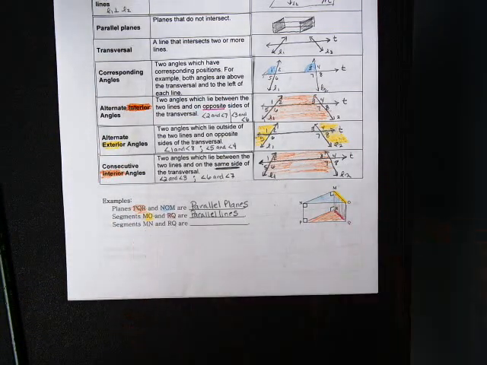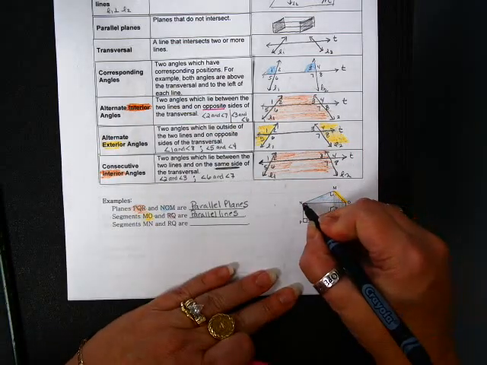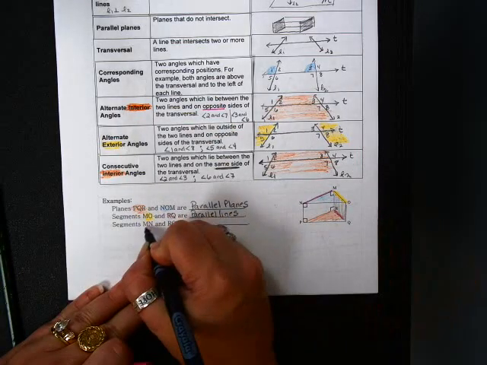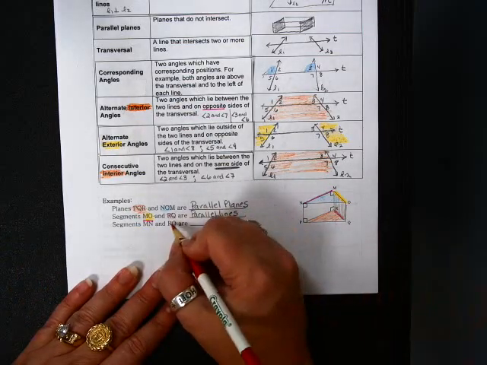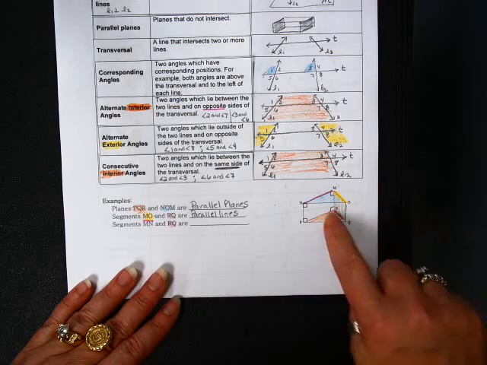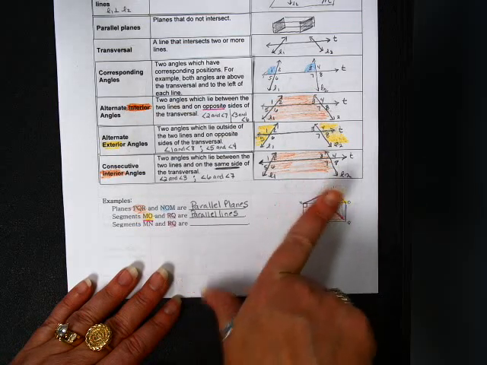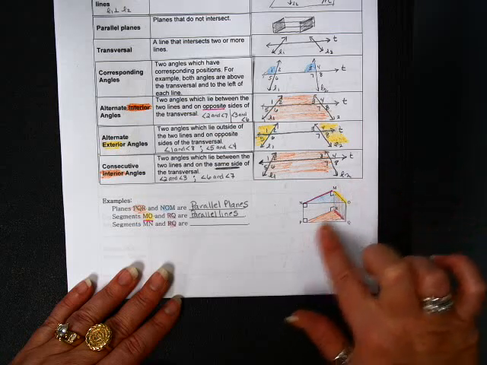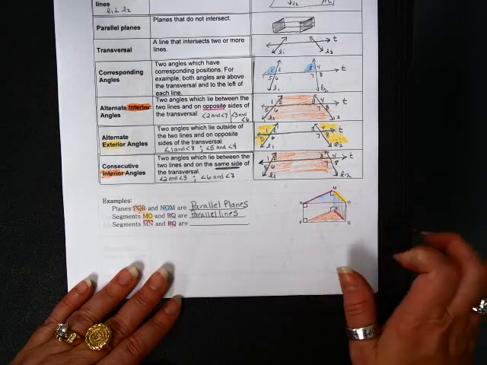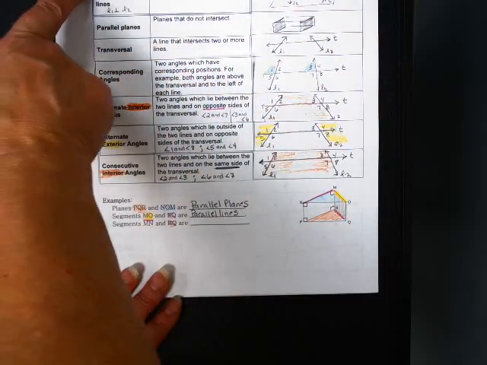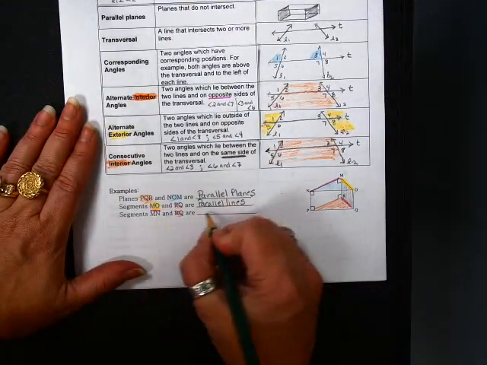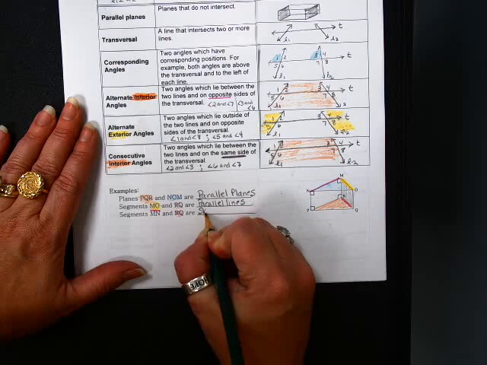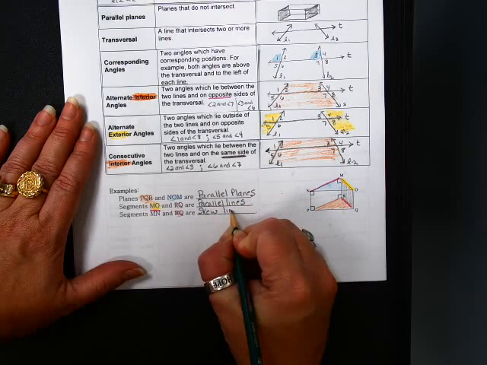MN is going to be this guy right here. MN. And again, RQ was in red. Are they in the same plane? This one is on the back side or the top. This one's on the back side or the bottom. So these are not in the same plane, and they do not intersect. So when they're not in the same plane and they do not intersect, that would be skew lines. Okay, so yes, these are segments, so we call them skew segments, or if we want to keep it the same as our vocabulary, skew lines.